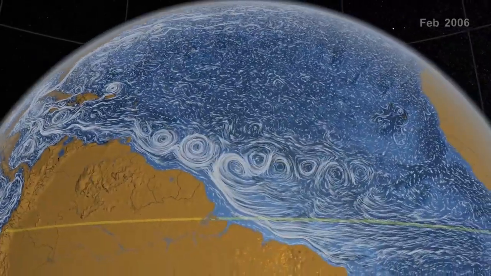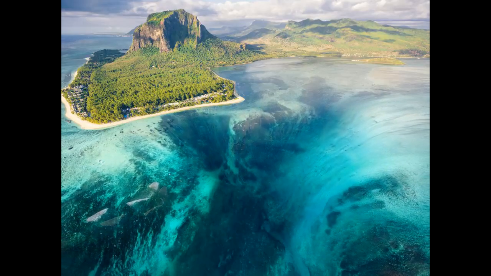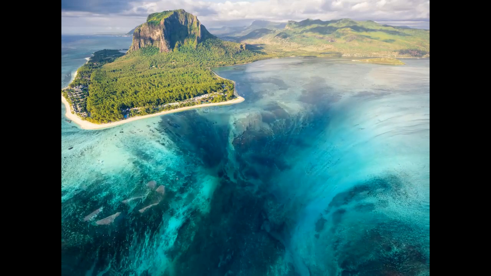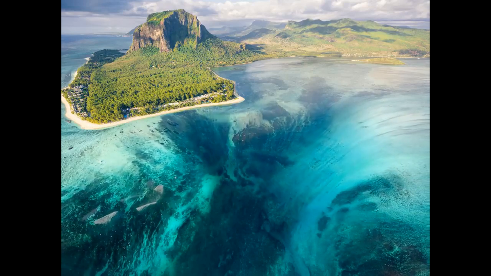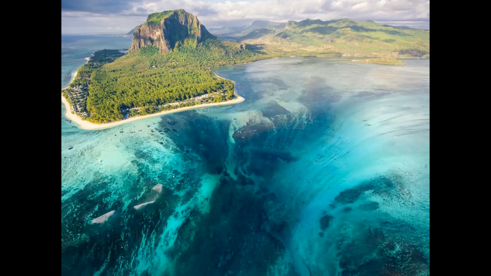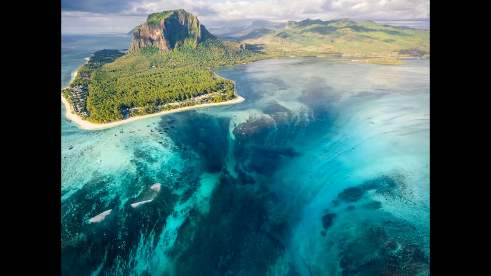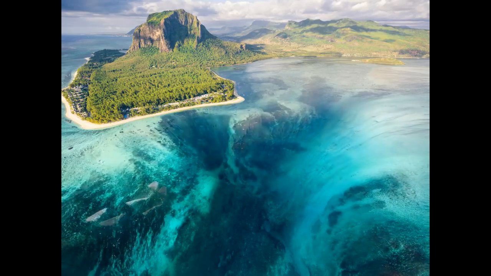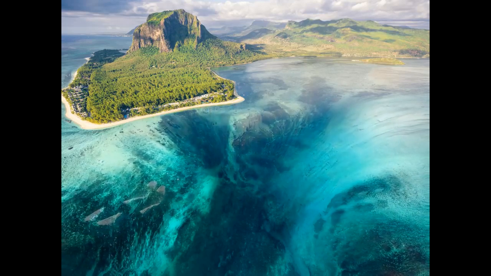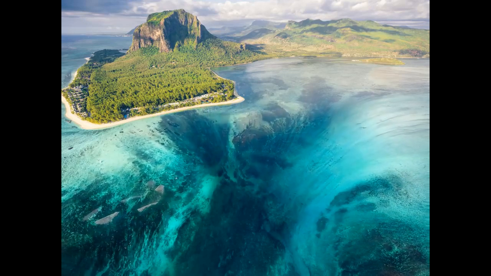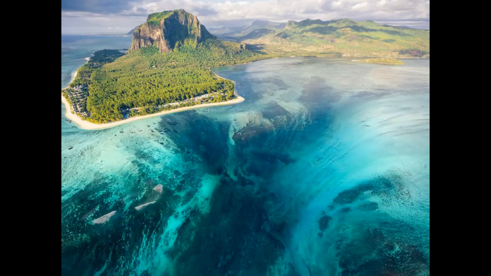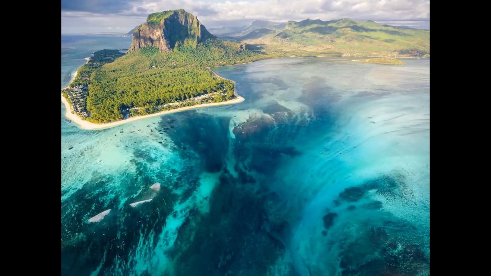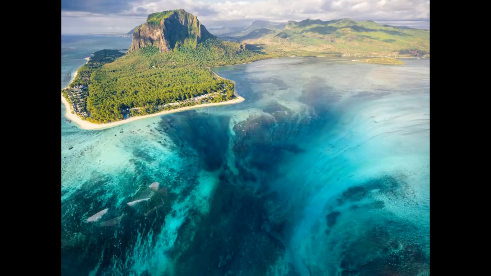Upwelling and downwelling. Upwelling and downwelling are vertical movements of water that also contribute to oceanic mixing. Upwelling occurs when deeper, nutrient-rich waters rise to the surface, often driven by offshore winds or the interaction of currents with coastlines. Downwelling, on the other hand, involves the sinking of surface water to deeper layers. These vertical movements facilitate the exchange of nutrients and other properties between different layers of the ocean.